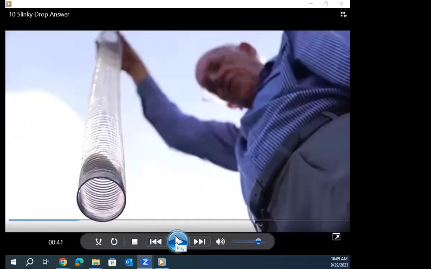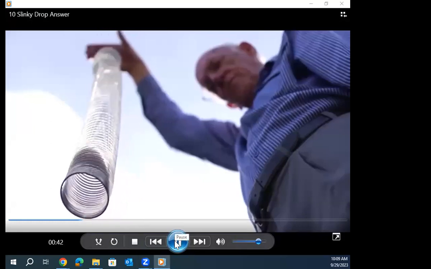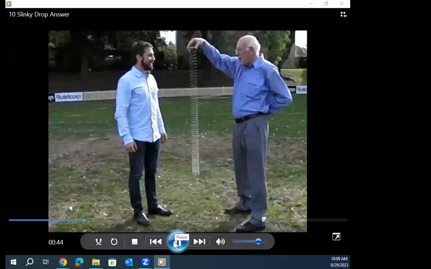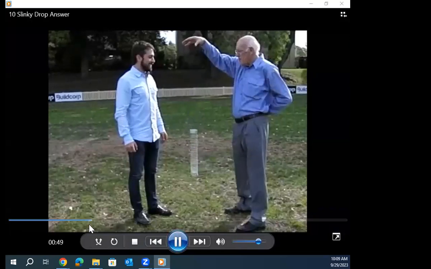Have you guys ever seen this, where you hold a slinky and drop it? Have you ever tried this? What do you think is going to happen? You drop a slinky. Aha! Right, check this out. Ooh, look at that. Whoa! Great! Okay, so here's an explanation, a perspective on this.